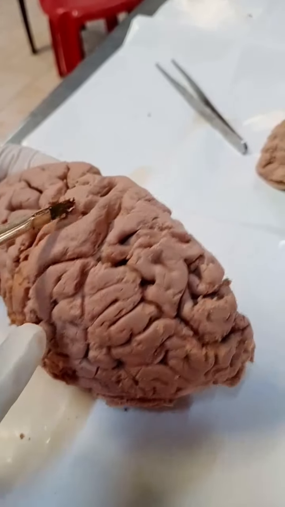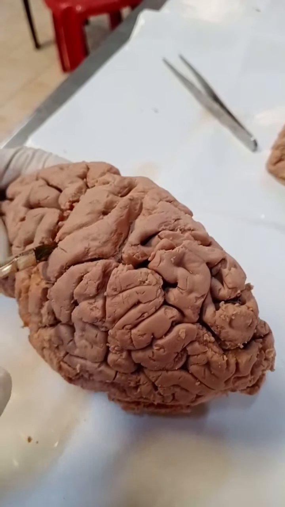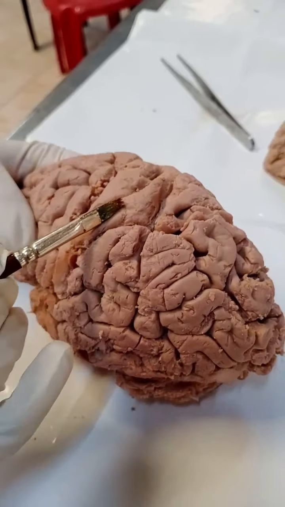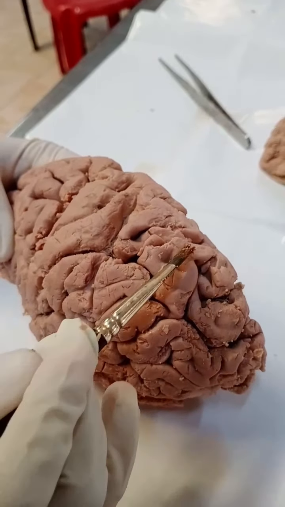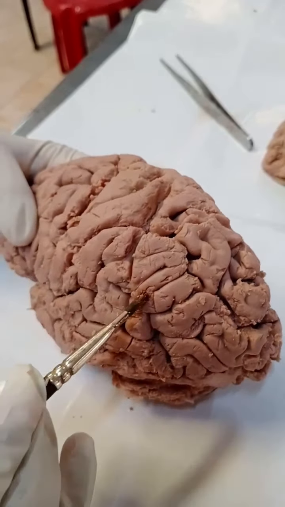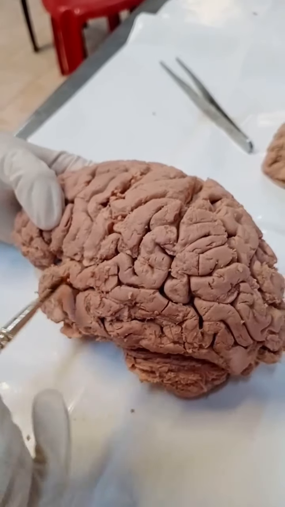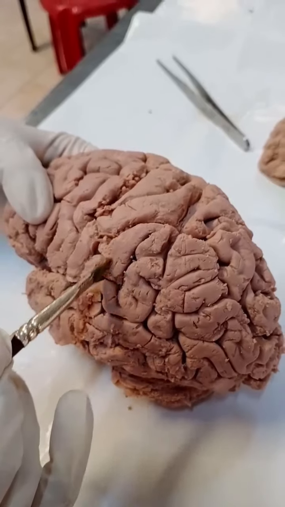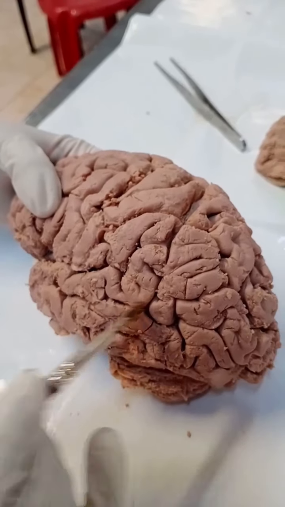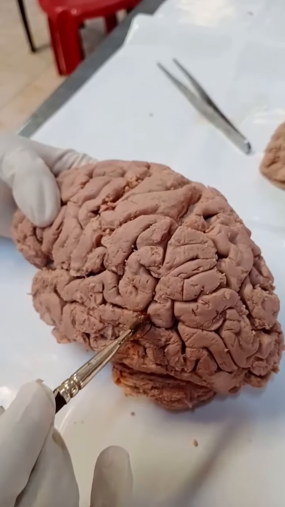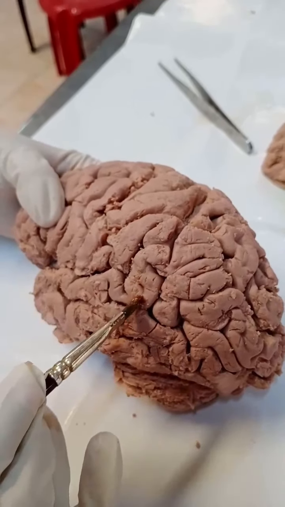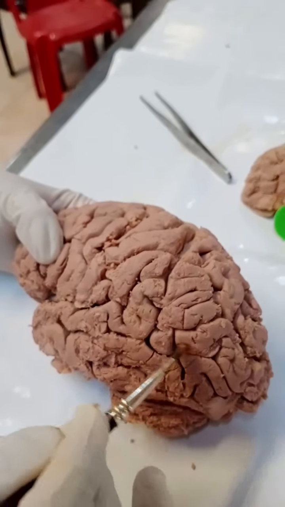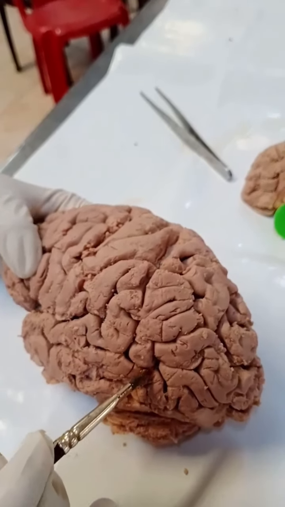Then in the parietal lobe, 1 cm behind and parallel to the central sulcus, we have the postcentral sulcus. This is the postcentral gyrus. We have the intraparietal sulcus dividing into superior and inferior parietal lobules. Then we have the upturned edge of the posterior ramus, the gyrus surrounding it is supramarginal gyrus. The upturned edge of the superior temporal sulcus is surrounded by the angular gyrus, and the upturned edge of the inferior temporal sulcus is surrounded by the arcus temporo-occipitalis.